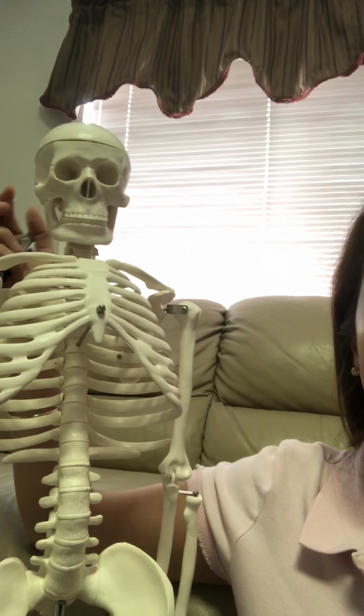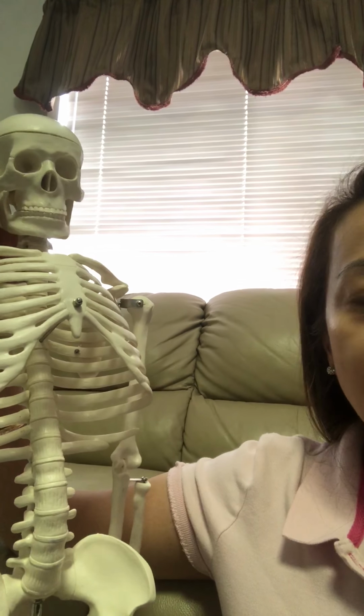Today is October 6 and I will be discussing the axial and appendicular skeleton. Okay, I have here my good friend. I don't have a name for him. So the human skeletal system provides a structure for the body to protect the organs. And the skeletal, muscular, and nervous systems work together for the movement of the human body.